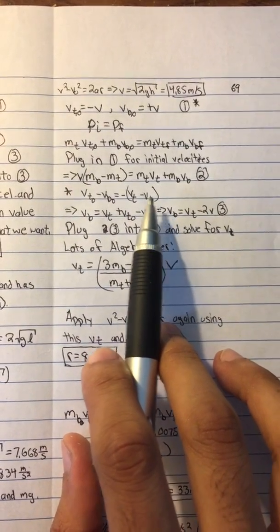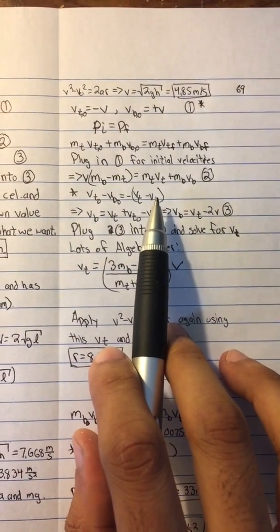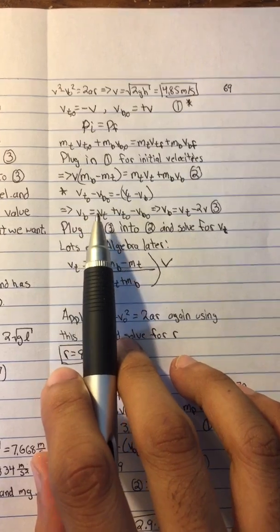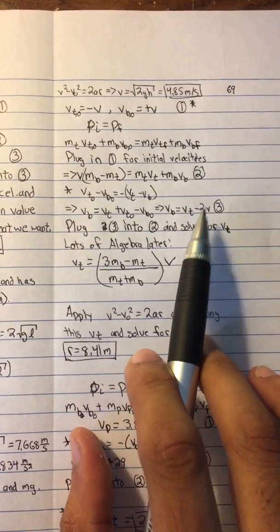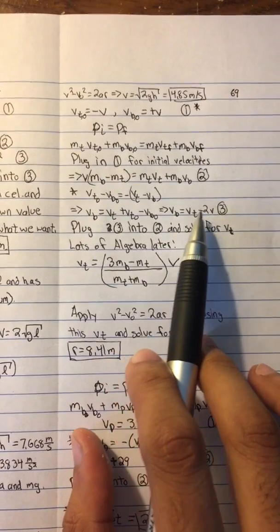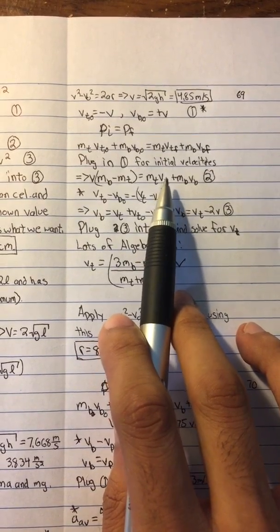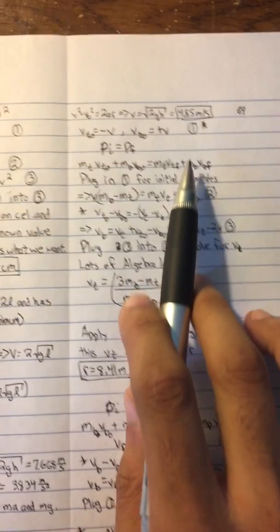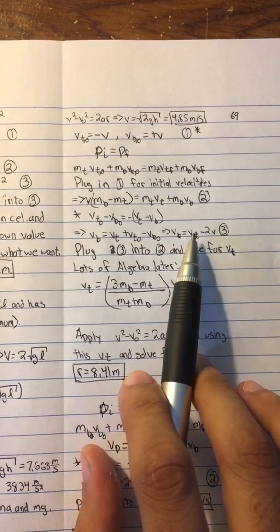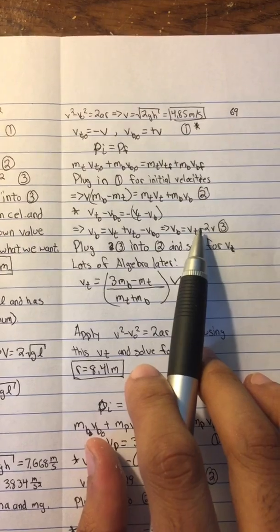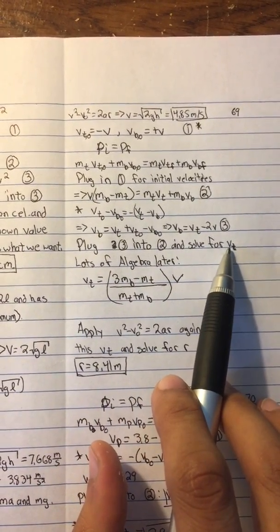This is the collisions equation. You've seen this several times already, and you just have to keep everything straight until you get to here. Yeah? So you've got a second equation after plugging 1 into here. This is kind of the first equation we're going to use, and this is the second equation over here we're going to use. We plug in 3 into 2 to solve for the velocity of the tennis ball.